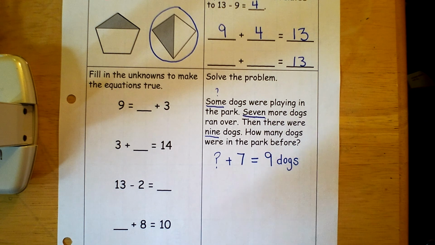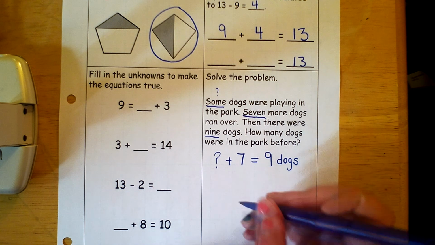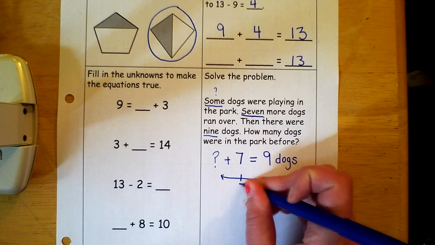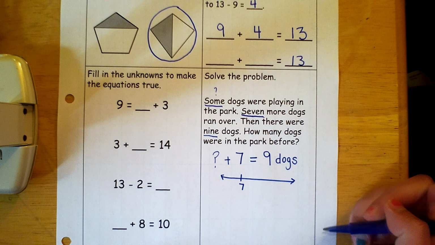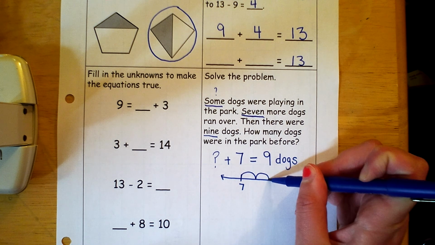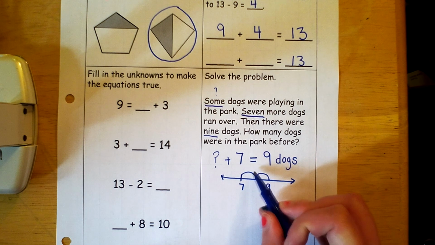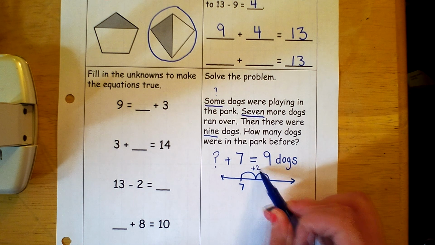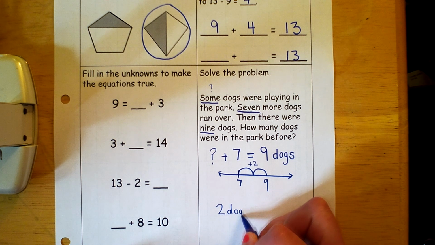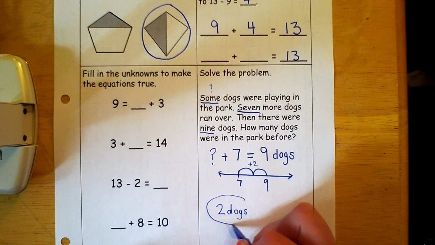Well, I can count up from 7. Let me show you what that looks like on the number line. 7, how many bumps do I need to get to 9? 7, 8, 9. So it's actually just plus 2 bumps. So 2 dogs is going to be my answer.